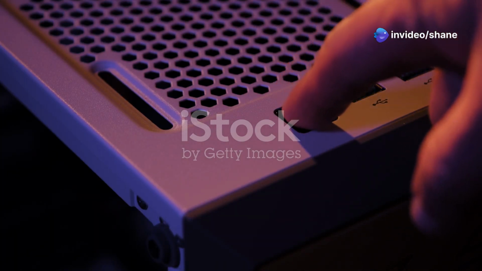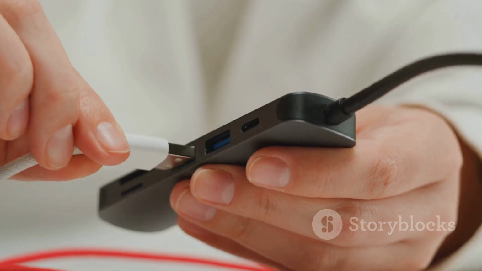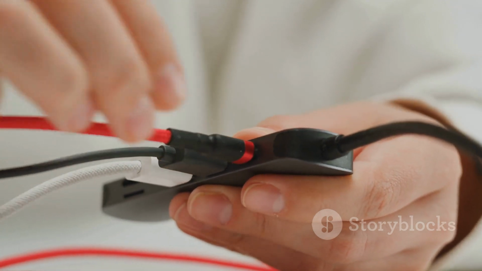Alright, let's dive into a detailed step-by-step guide if your computer won't turn on. Step 1. Check the power connections. Ensure the power cable is firmly plugged into both the computer and the wall outlet.